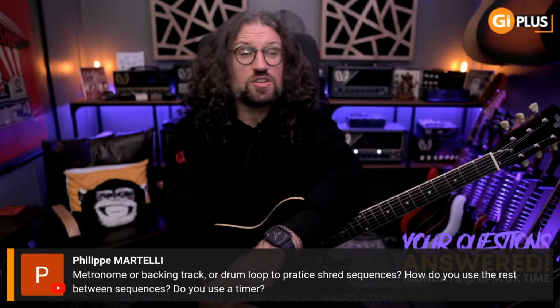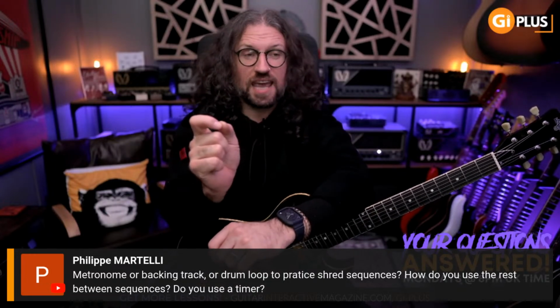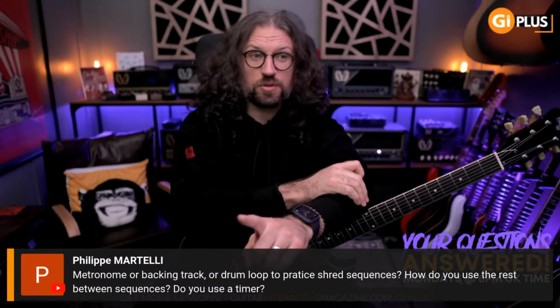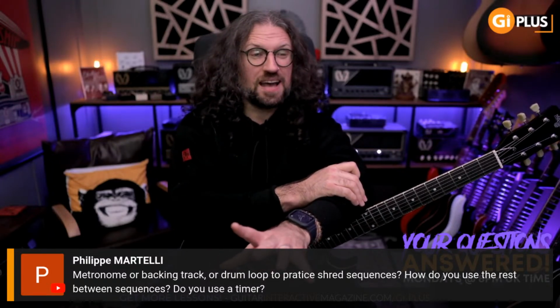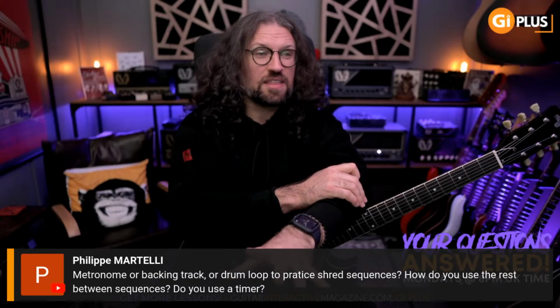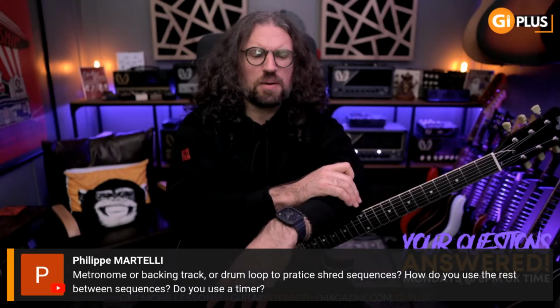Metronomes, I'll use metronomes because they're incrementally scalable, which I like. I prefer drum loops because I can play whatever I want. I don't have to stick to a key or any of that sort of stuff. But I like backing tracks too.